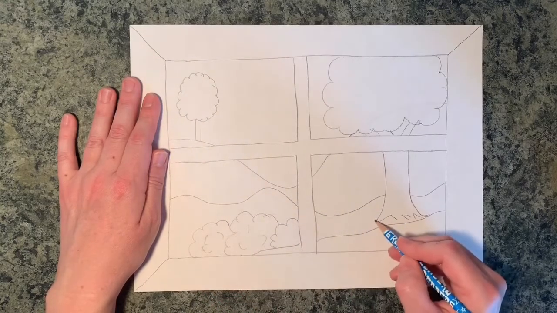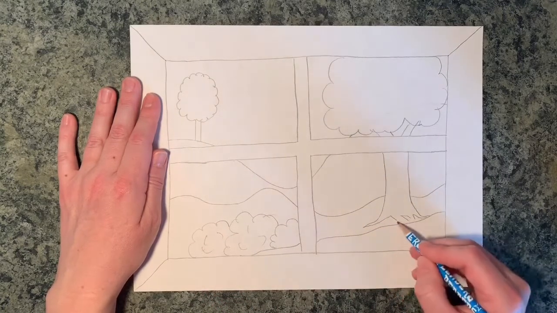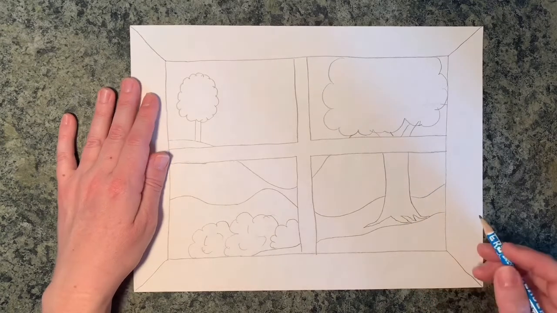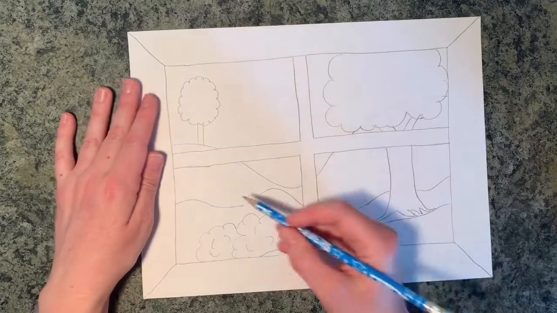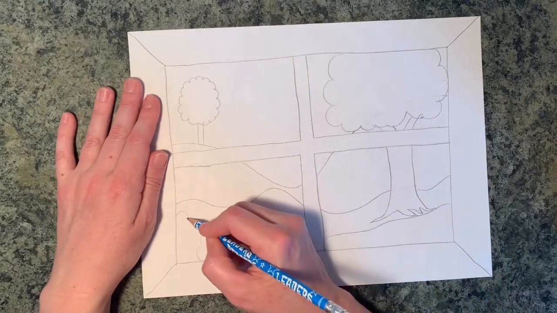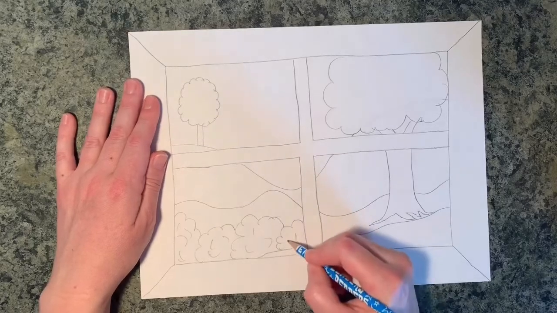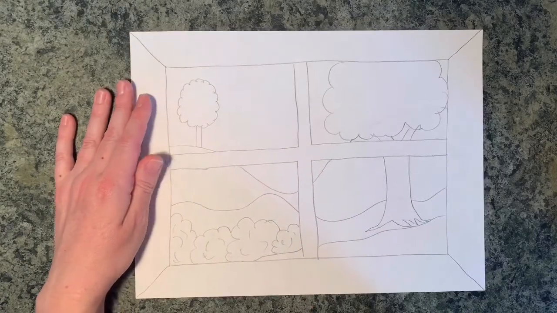I was going to work on the roots a little bit more of my tree, make those a little bit fancy. There we go. And let's see here. Let's put in a few more bushes right over here. Give them a little lines to make them a little fancier.